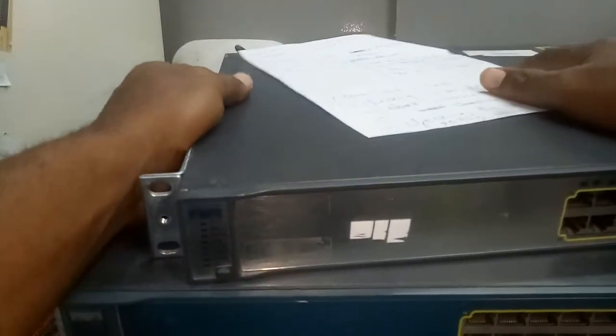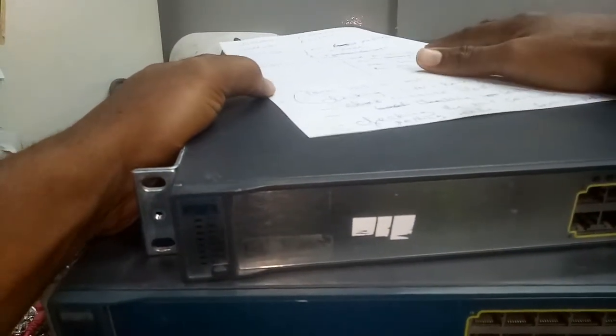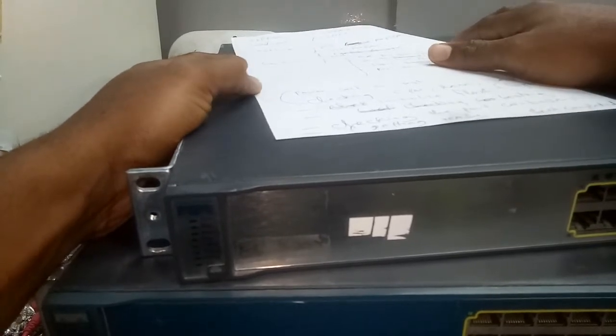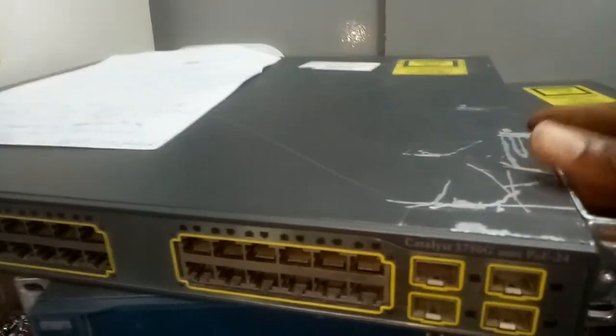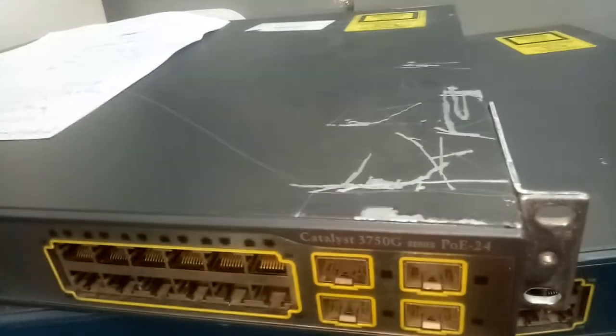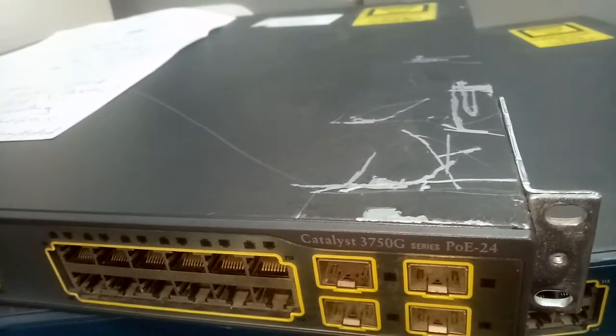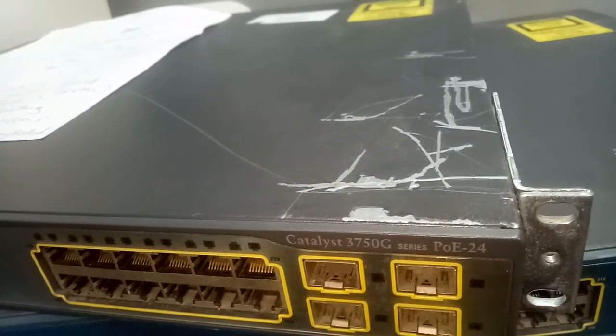So hello fans, as I said before, let us check the booting process of this switch. Look at the model here. I want to use this model to do the checking today. This model, 3750G gigabit switch, this 24 port. I want to use it today.